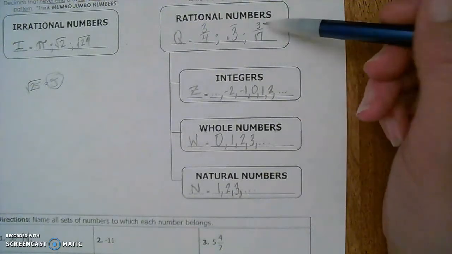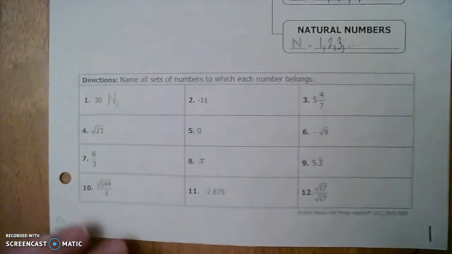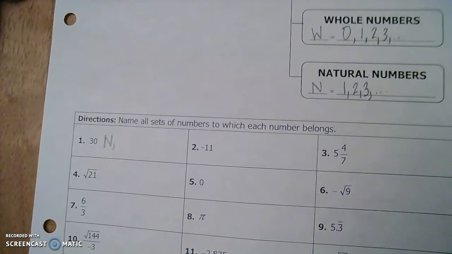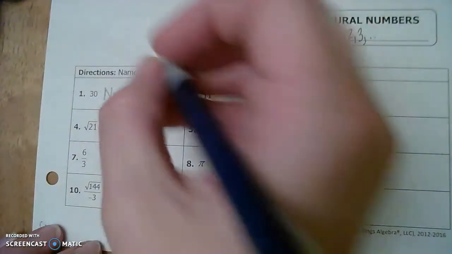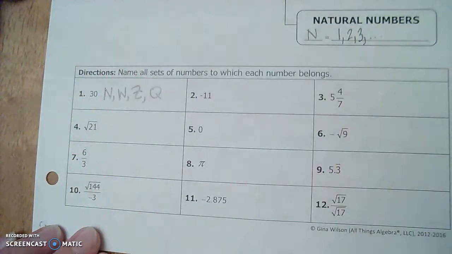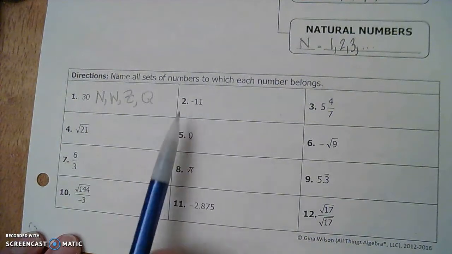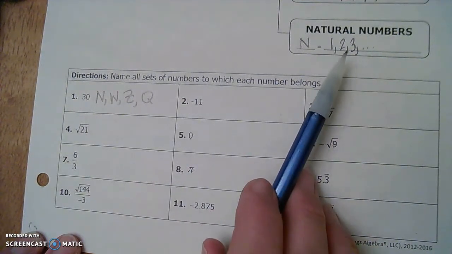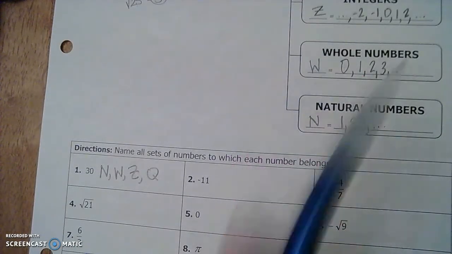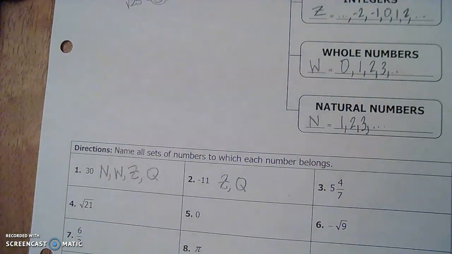Again, no, it's not a fraction, but I could write it as 30 over 1 if I wanted to. Sorry, this is really fuzzy. Once I write natural, I can write whole, integers, and rational. Negative 11 is not a natural number, not a whole number. Those are all positives. It is an integer though. So since it's an integer, it is also a rational number.